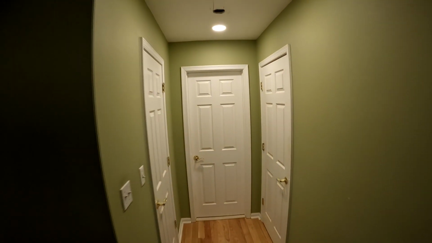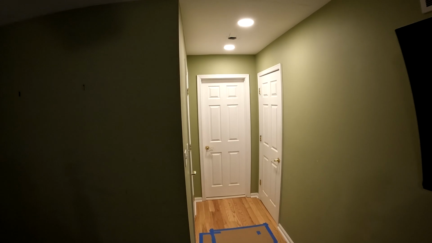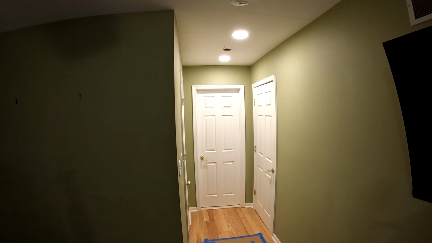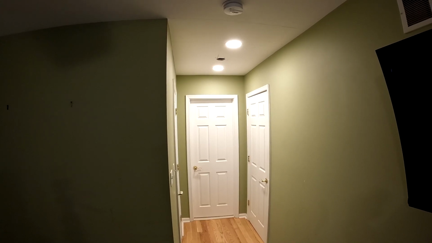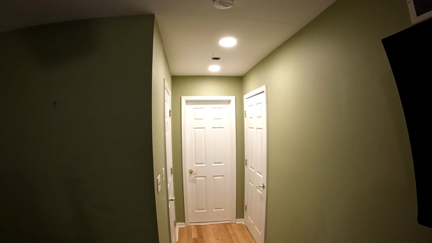Alright, we're back down in the room, and the floor in the attic is all buttoned up, put down in place. Insulation was put back in place, and here is the moment of truth. There's our new lights. I like it. Much better than the ugly fixture that was in there.